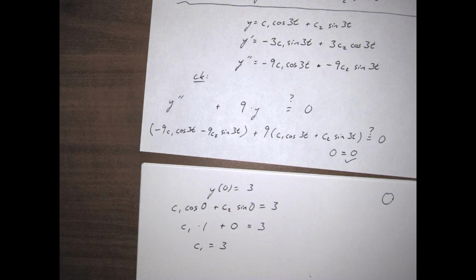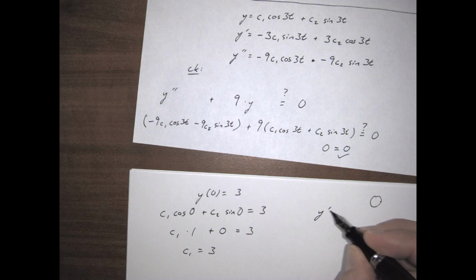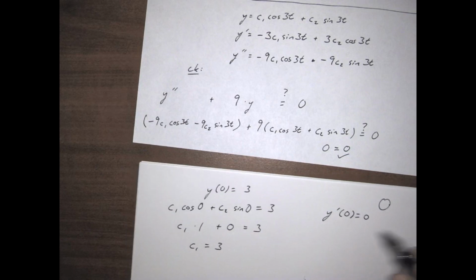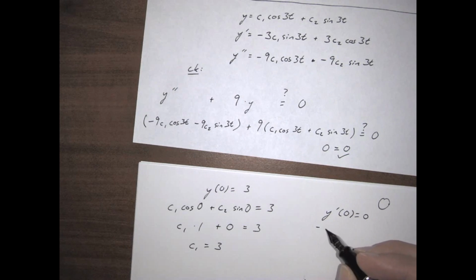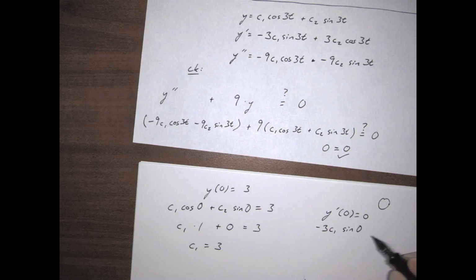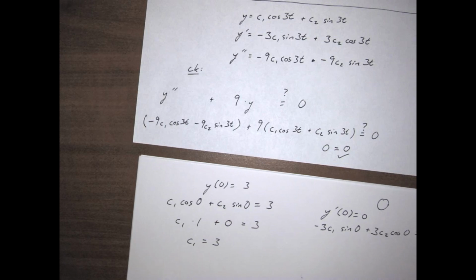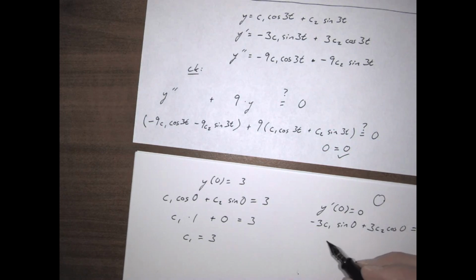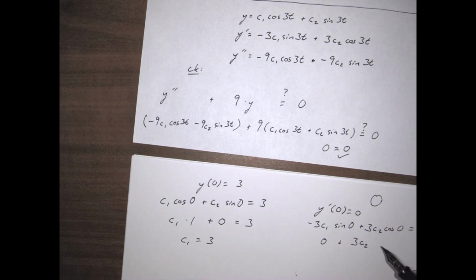Okay, good to know. As for the other initial condition, y prime of 0 equals 0, well, we already found the y prime. That's negative 3c1 sine of 0 plus 3c2 cosine of 0 equals 0. And so once again, the first term is going to be 0 no matter what, plus 3 c2, and I guess technically we already know the value of c1, it doesn't really matter though, times 1 equals 0, so then c2 equals 0.